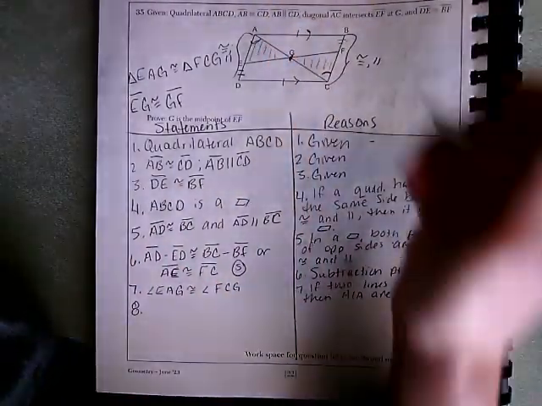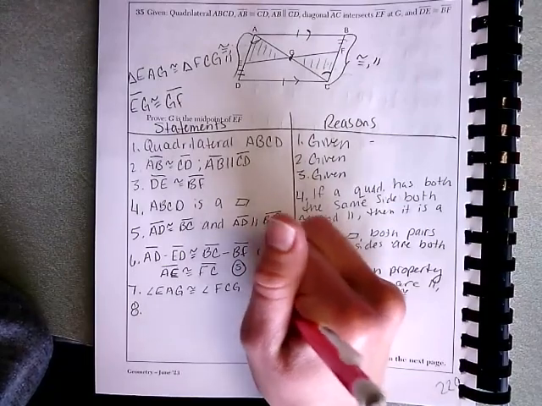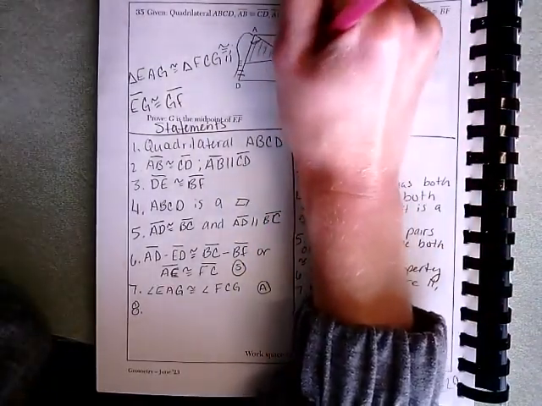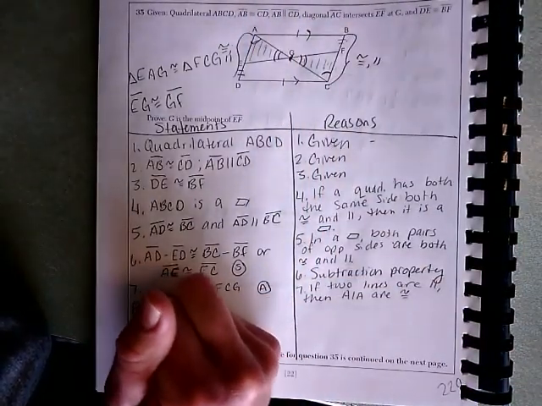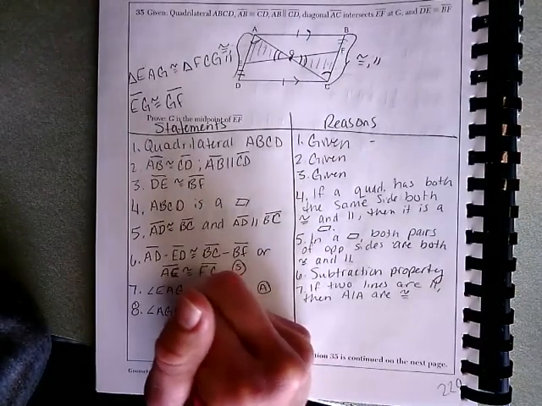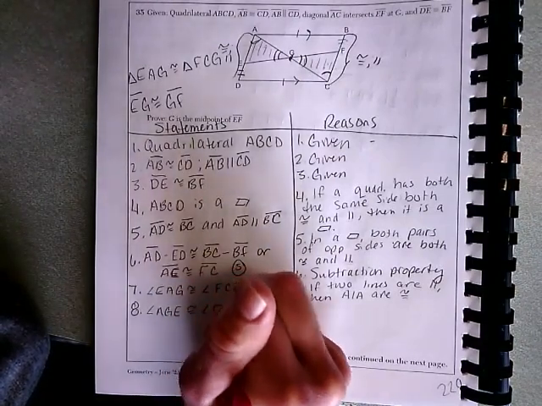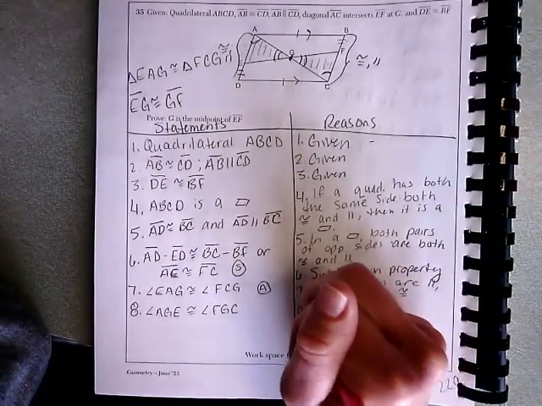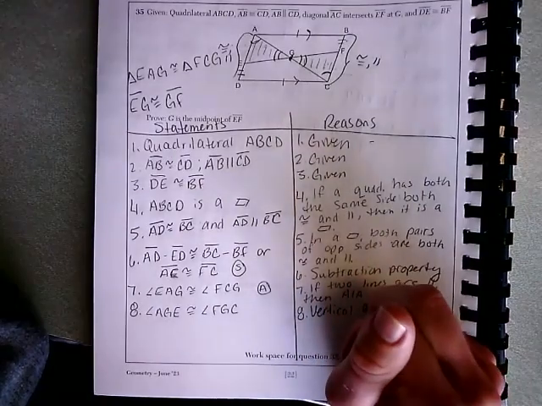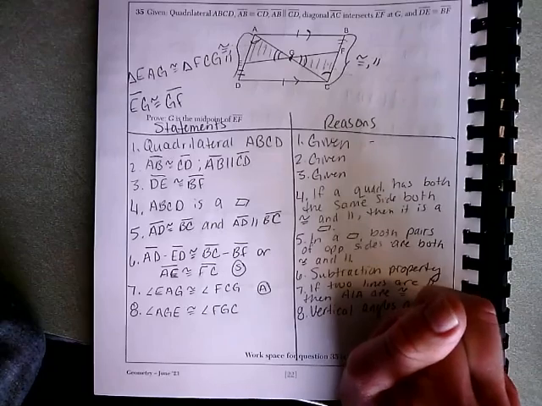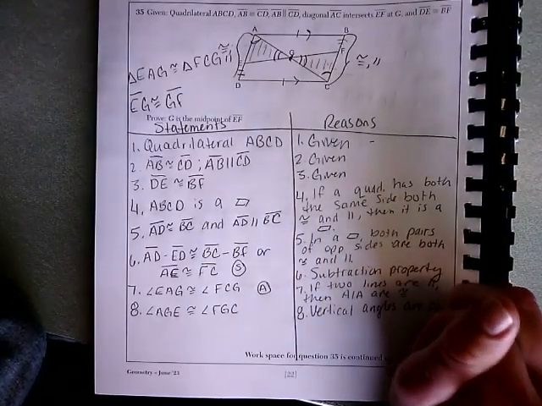Now, we need to look for another angle. So this is going to give me an angle. Now, these two, remember, are vertical angles. So now you can say that angle AGE is congruent to angle FGC because vertical angles are congruent.